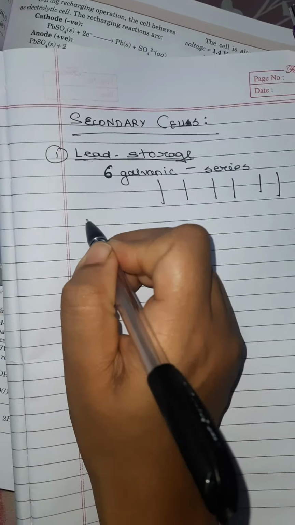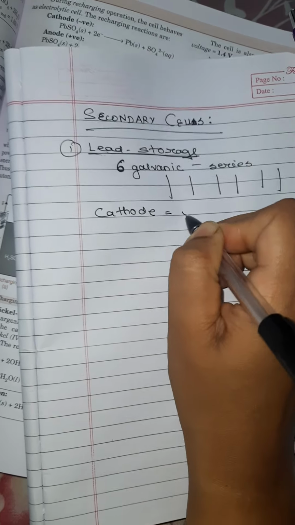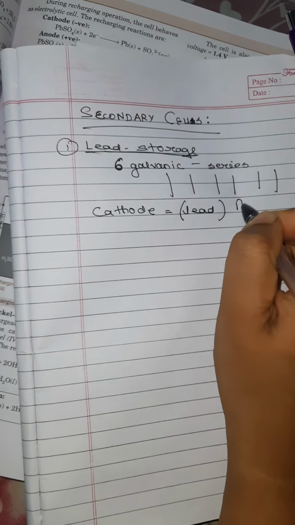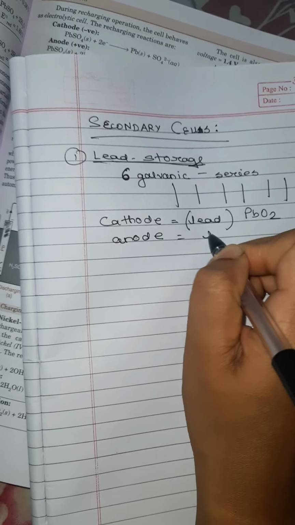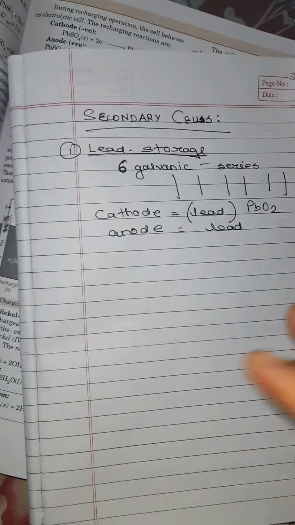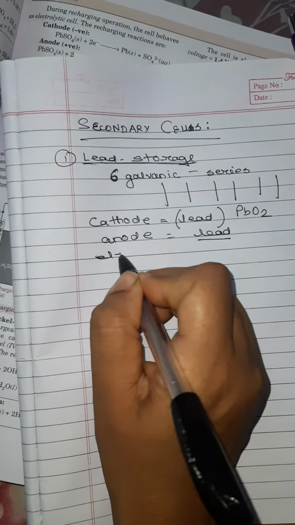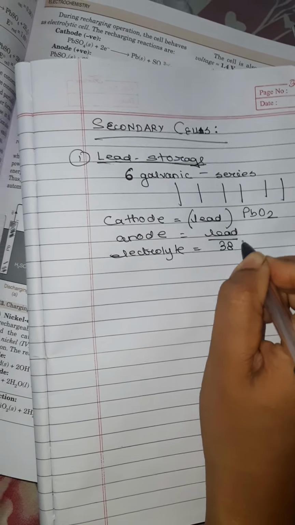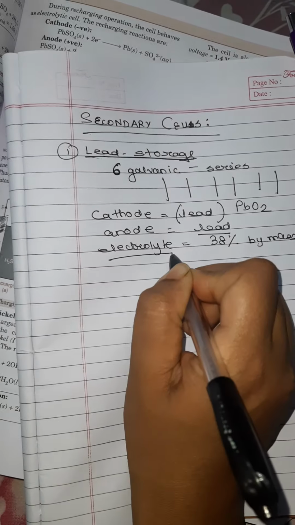Now, the cathode is lead, absolutely made up of lead, but the lead is packed with lead dioxide. Anode is lead, but this is a soft lead. The lead is molten and it's softer. Electrolyte is sulfuric acid, not concentrated. It's sulfuric acid which is 38% by mass. Sulfuric acid in water. That is your electrolyte.